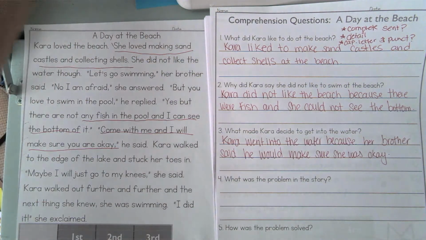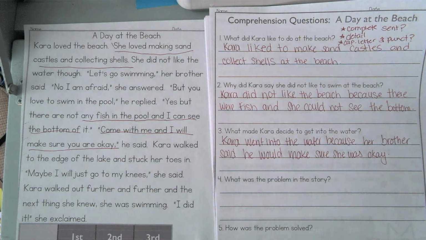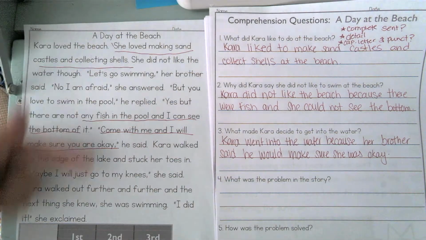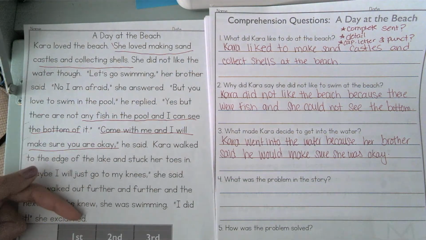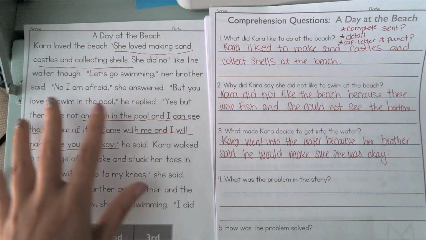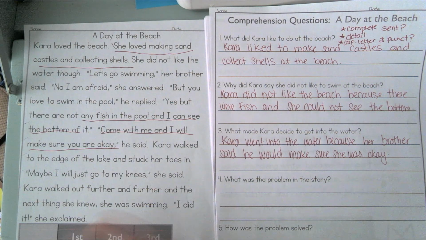All right, question number 4 says, what was the problem in the story? So I'm going to go back. What was the problem in the story? Let's think about everything it told us. So this is one where I'm not going to go back to a certain spot. This one I have to think about, what was Kara afraid of? So pause the video and think for a moment. What was she afraid of?